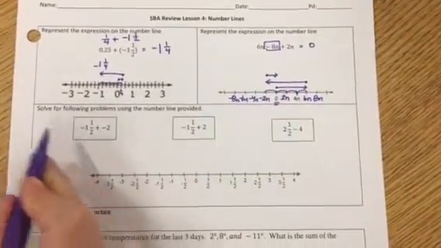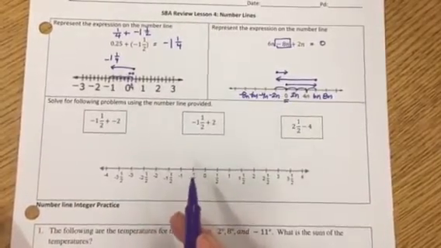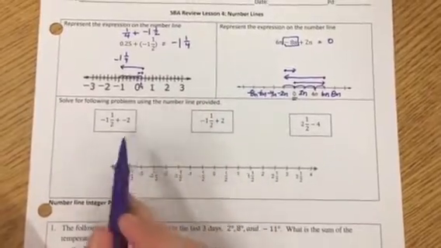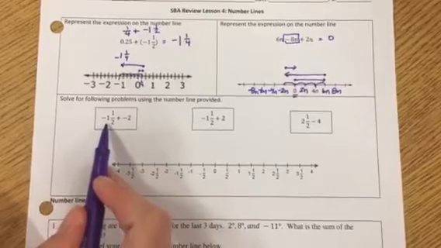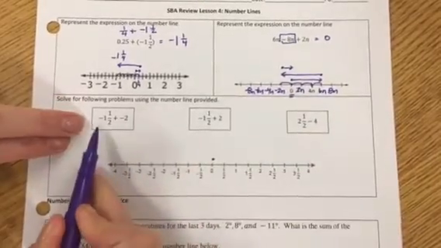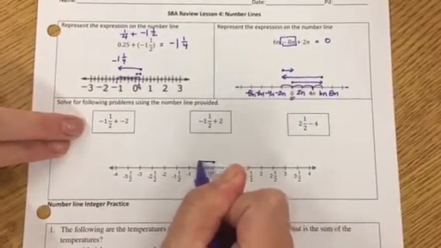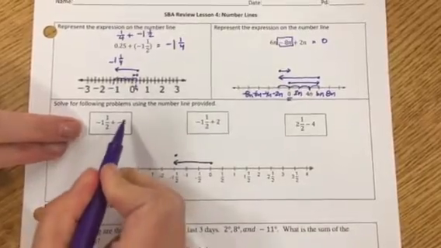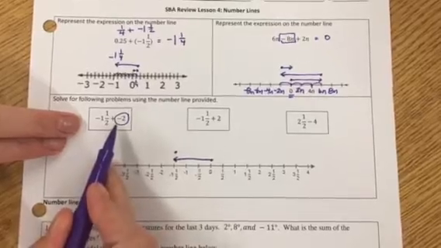For our last example, we have 3 different fractions that we're going to represent on this number line. I'm going to show you 2 different methods on how to solve these. For the first one, I'm going to start at 0, and it says negative 1 1/2. So that part's not so bad. We look for negative 1 1/2. The part I have to reason through, though, is going back 2 more whole numbers.